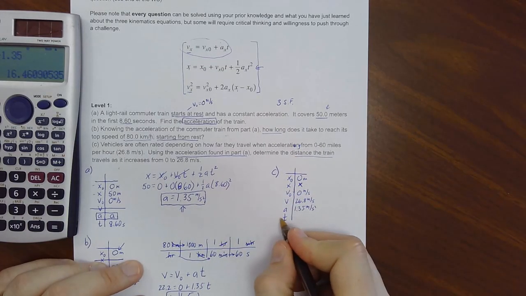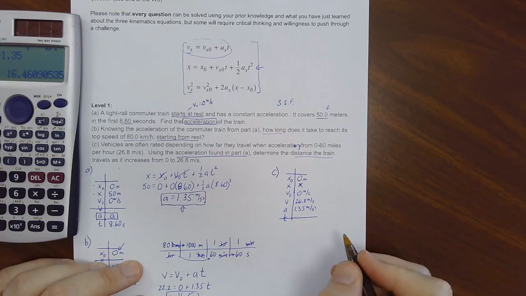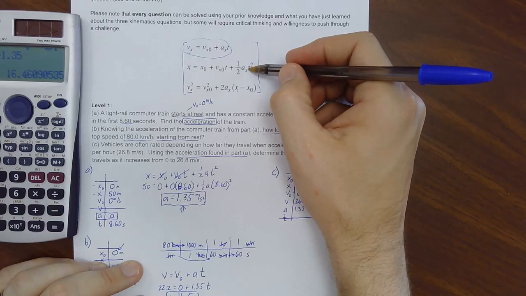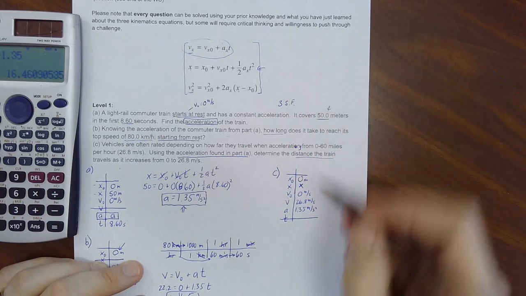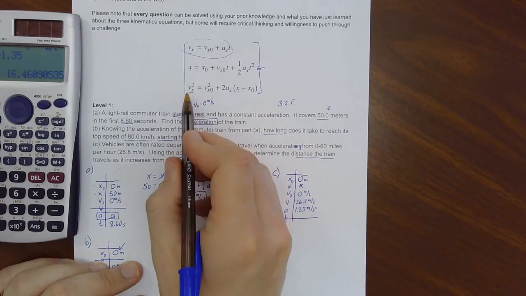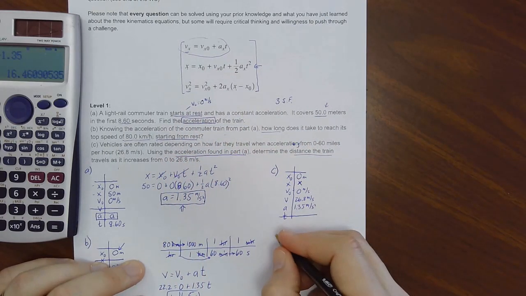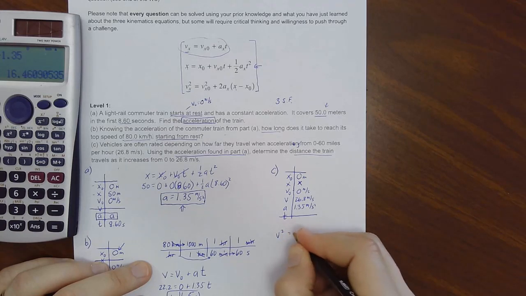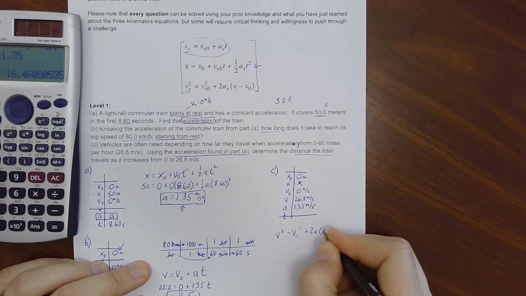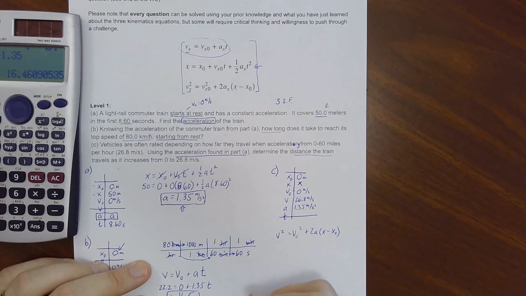So you'll notice in this one I don't need time, and so when I look at my equations, the first two have time in them. I'd really like to avoid that because I don't have it and I don't need it, so I really don't care about time. So let's use this last equation here. We'll go v squared equals v naught squared plus 2a times x minus x naught.